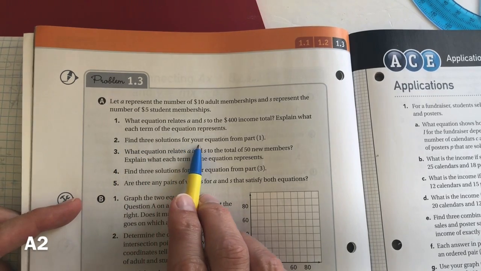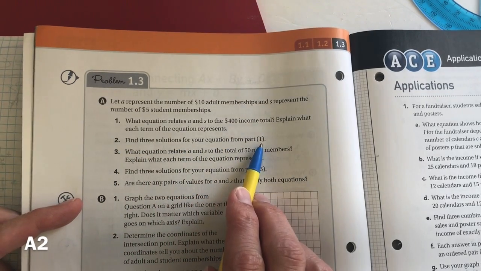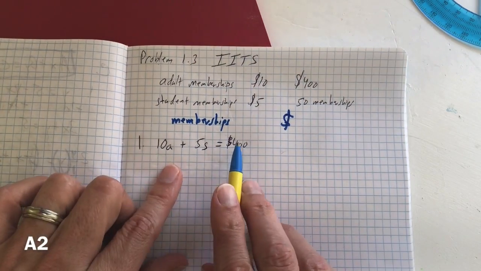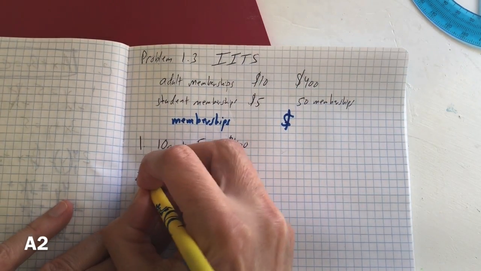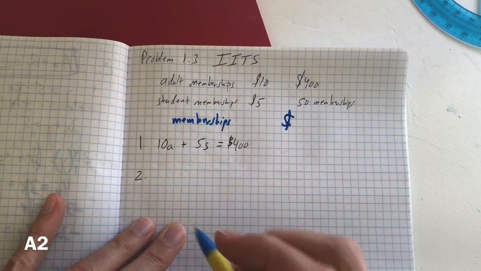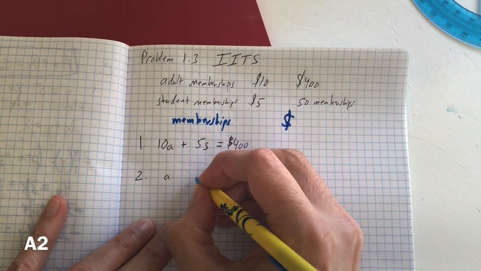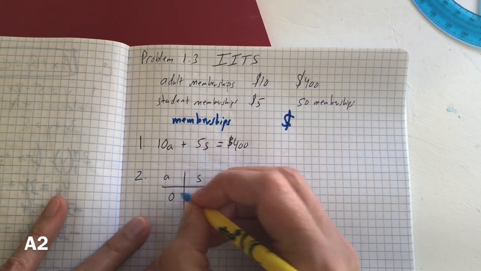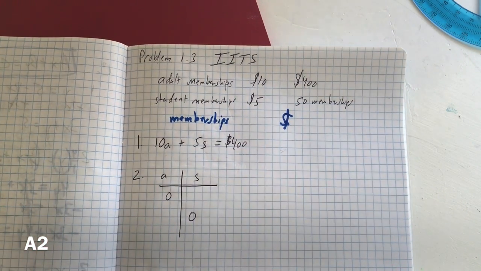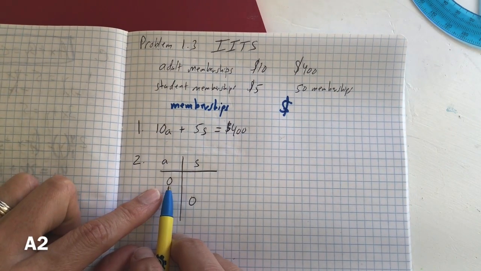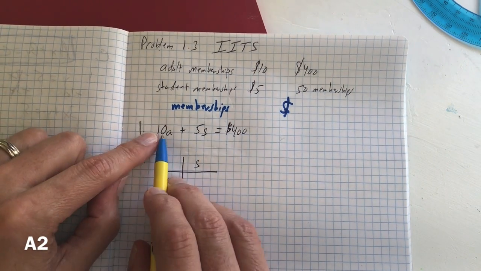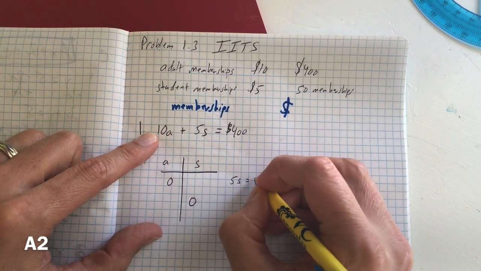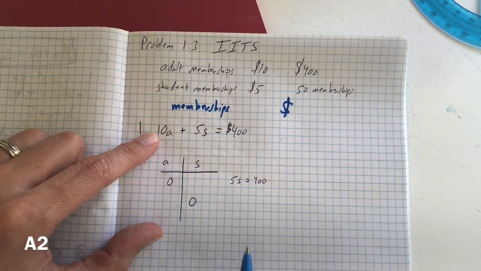Find 3 solutions for your equation from part 1. Okay, so when they mean solutions, they want values of A and S that would end up equaling $400. So right away, the easiest ones to sort out are going to be when we set each one equal to 0. So I'm going to put a 0 in here for A and a 0 in here for S, and we'll start there. So let's think about this. If I put 0 in for this, 10 times 0 would be 0. So I'd be left with 5S is equal to $400 to be left over.